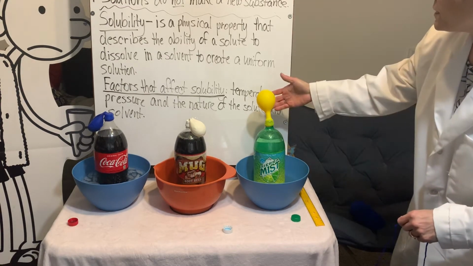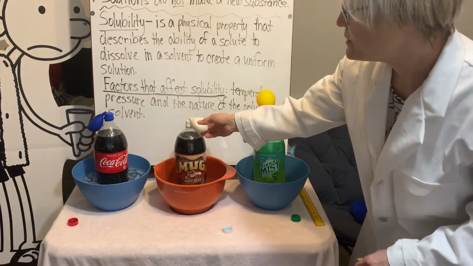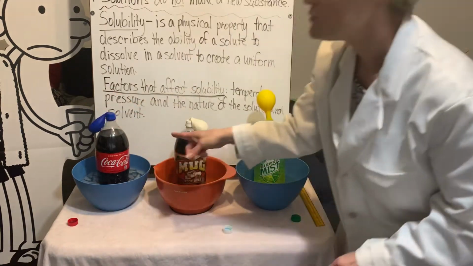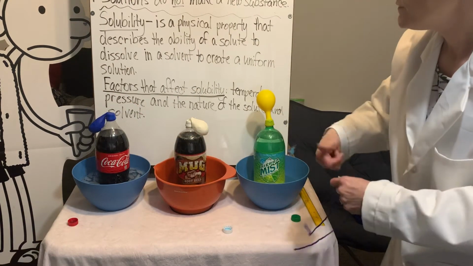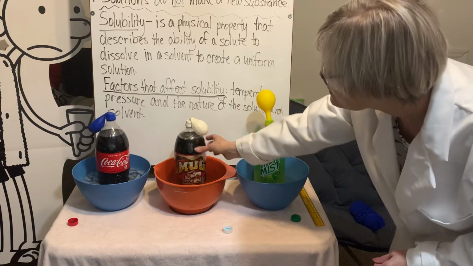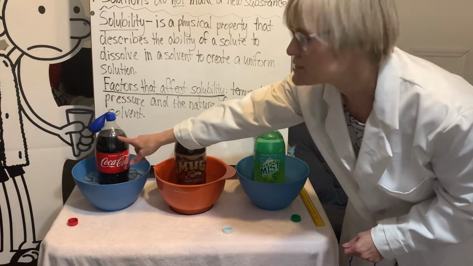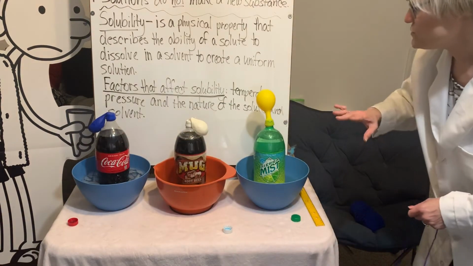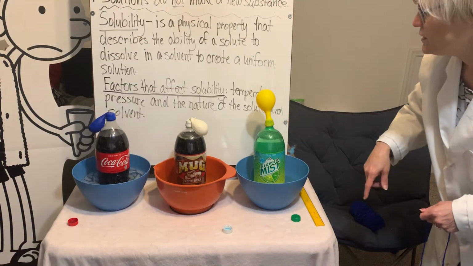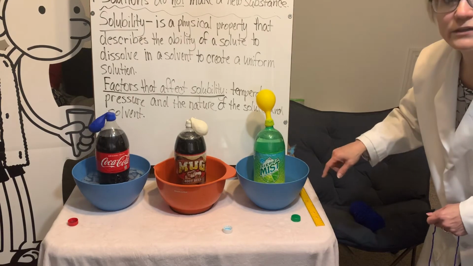I'm noticing this is just a tiny bit, but I think that was just from the crack of me initially opening it. Now, this one is still bubbling a little bit. The Coca-Cola bottle is not bubbling at all. Now this Sierra Mist is just bubbling and bubbling and bubbling. So there's a reaction of some kind going on here.